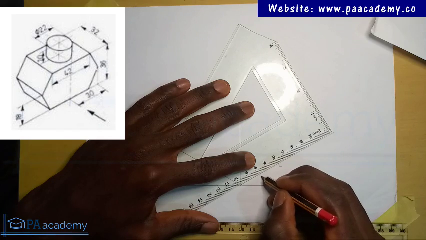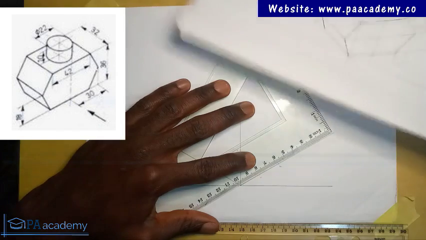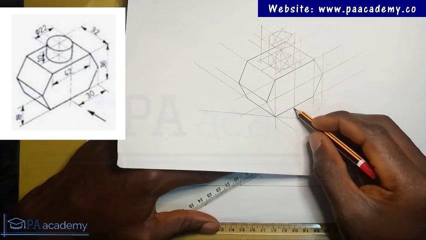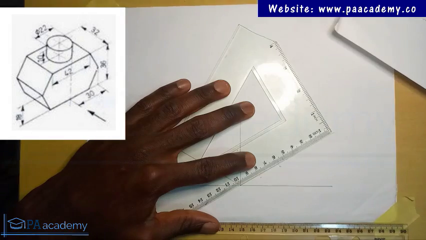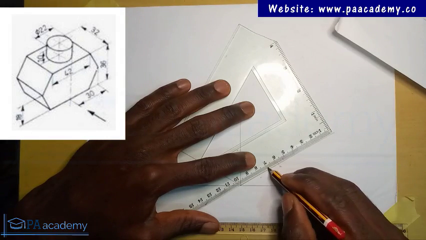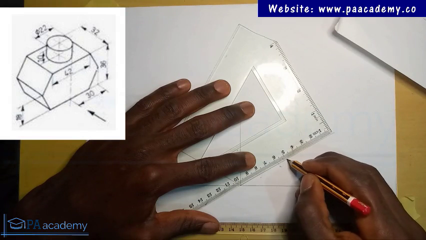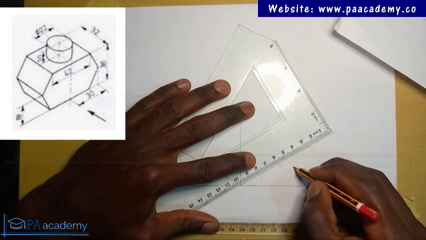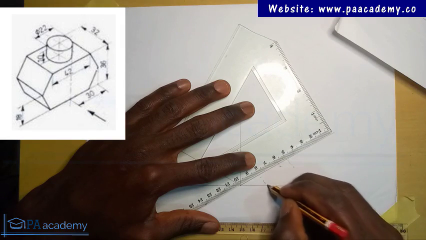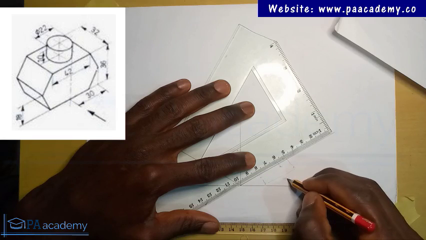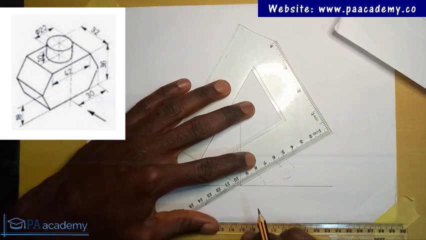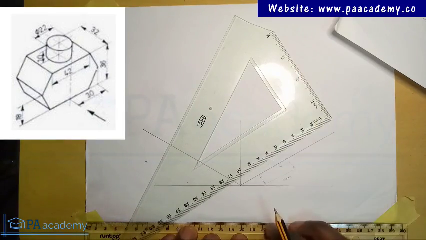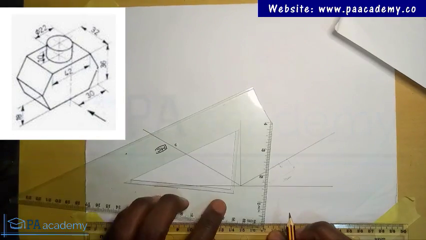So this will be 21. Exactly. So that 21, this is it here. And from this 21 to here is 30. So let's measure that. This is going to be from 0, 1, 2, 3 to this point here. If I trace it down, from here to here is given to be 30 millimeter, so that's 3 centimeter. Now that we've gotten those points, what I want to do is project it upward.